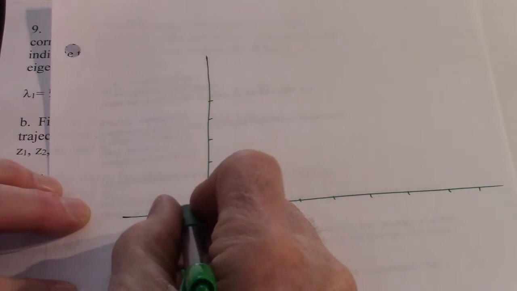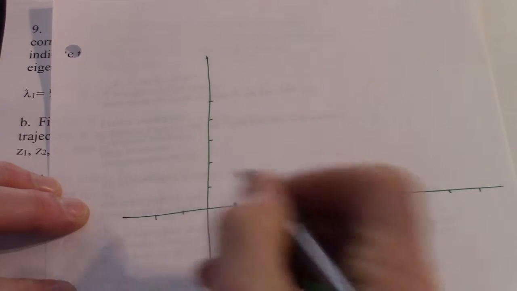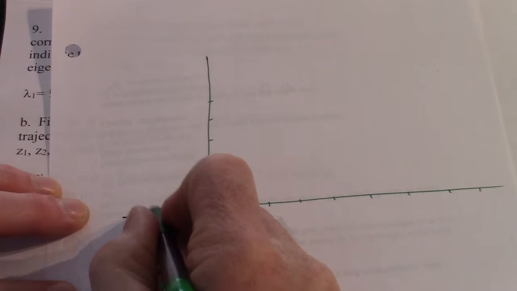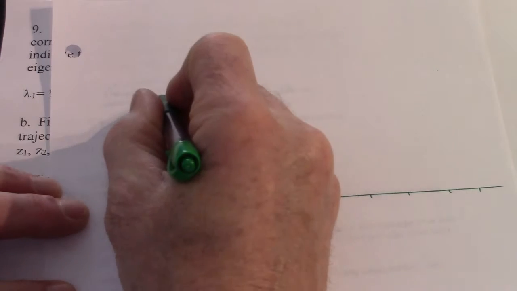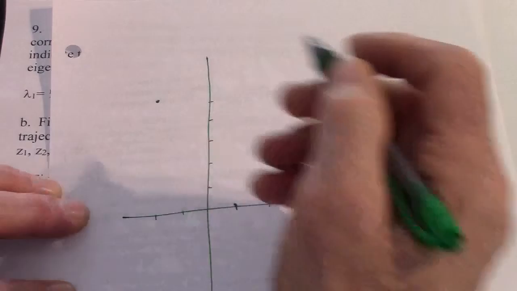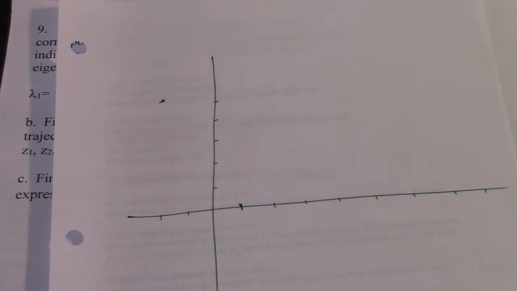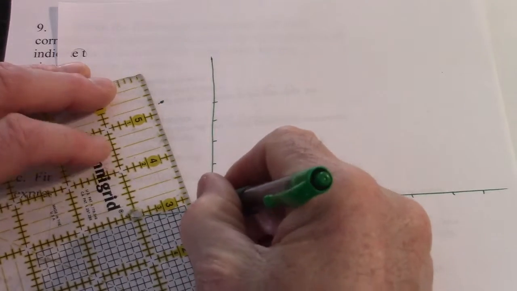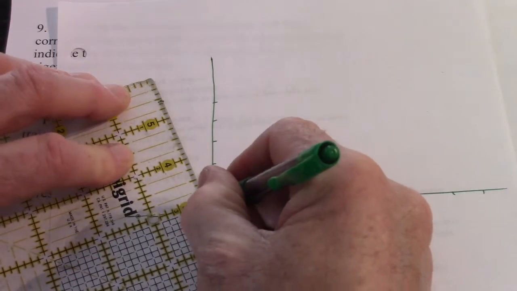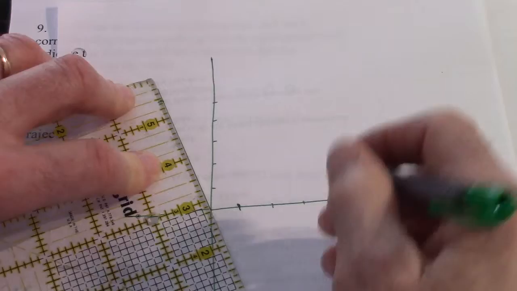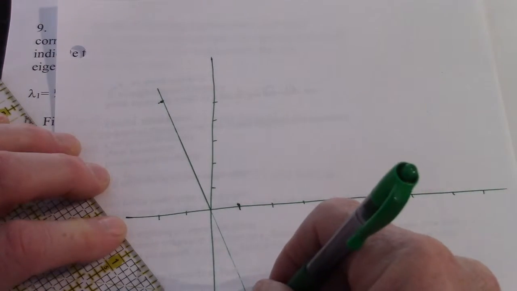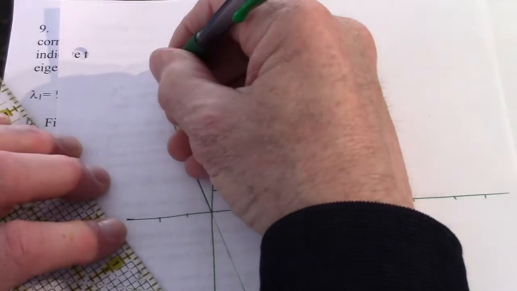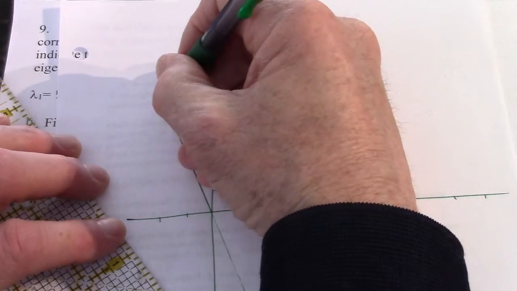So -2, 5 would be right about here. There's -2 and up 1, 2, 3, 4, 5. That's that eigenvector. And we know that all corresponding eigenvectors will be multiples of that for that eigenspace, and it will go through 0, 0, of course. Which again, we emphasize 0, 0 is not an eigenvector. It's part of the eigenspace, but it itself is not an eigenvector.